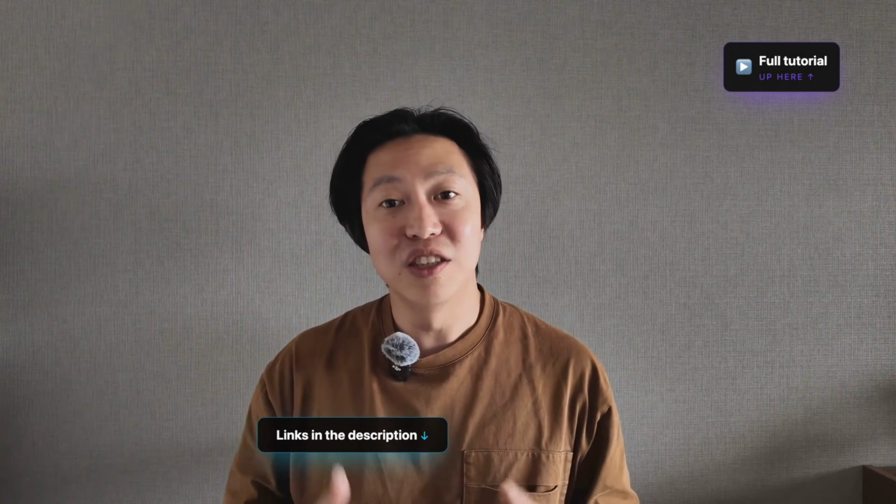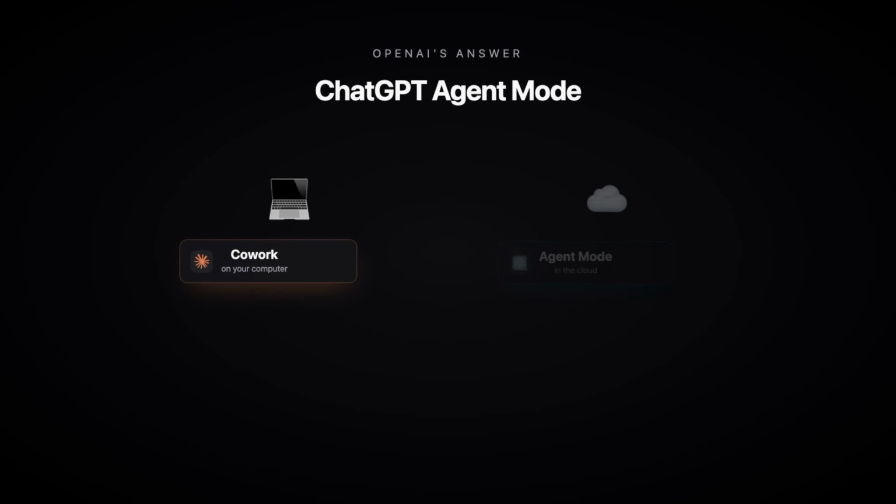ChatGPT Agent Mode is OpenAI's answer to the same workflow tool, but it works a bit differently. Instead of operating on your computer, it spins up a virtual browser or environment in the cloud and uses or calls tools that it reads to accomplish the task that you're assigned. So Cowork lives on your computer and Agent Mode lives on the cloud or the internet.